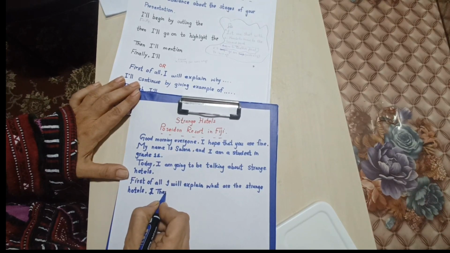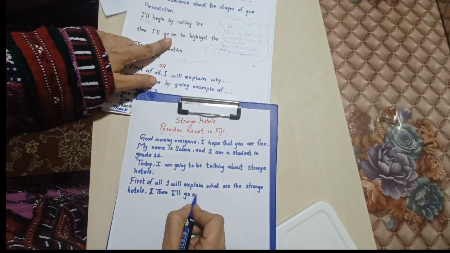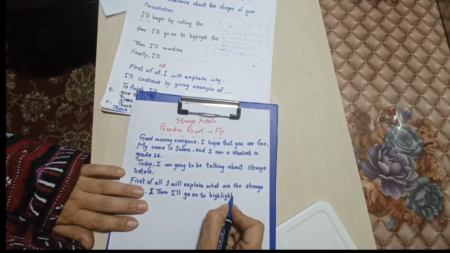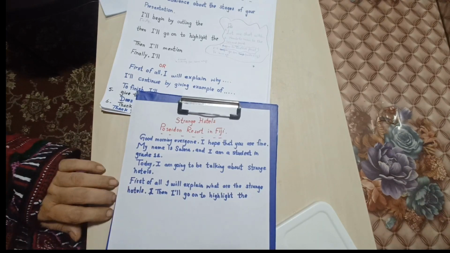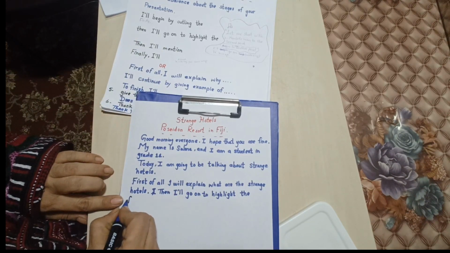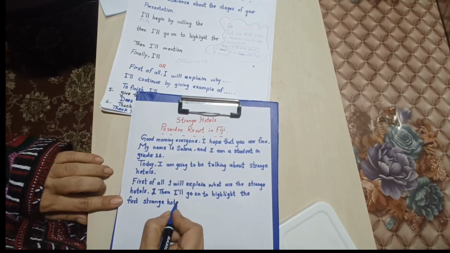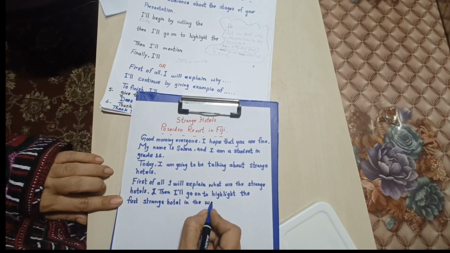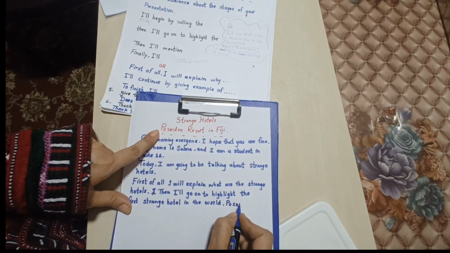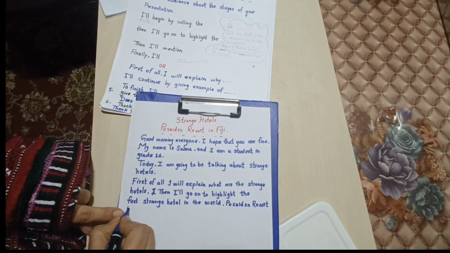Then I'll go on to highlight the first strange hotel in the world, about this Poseidon Resort in Fiji.